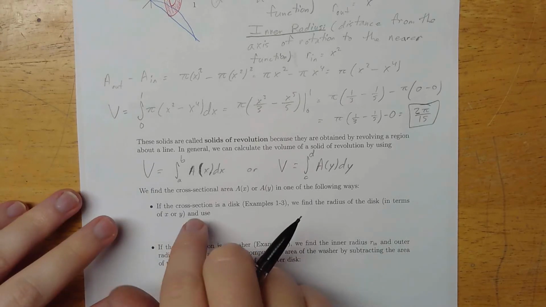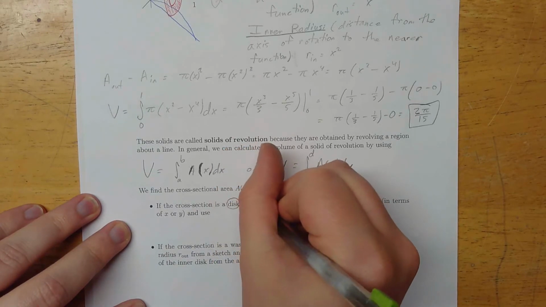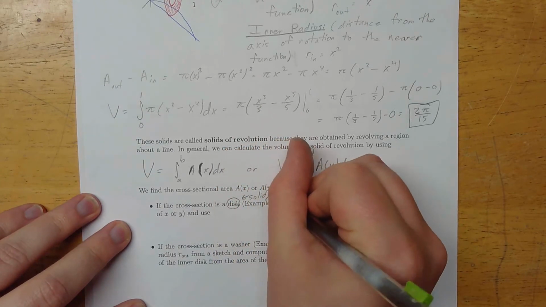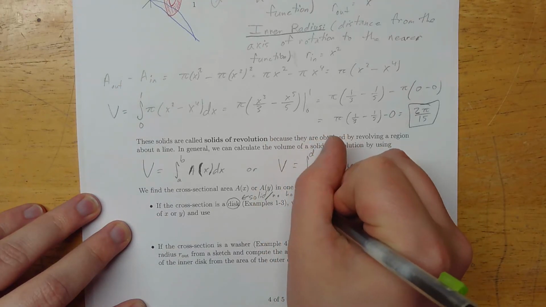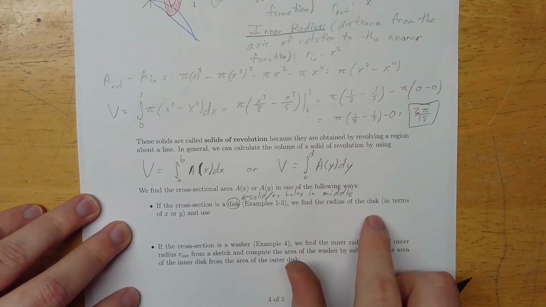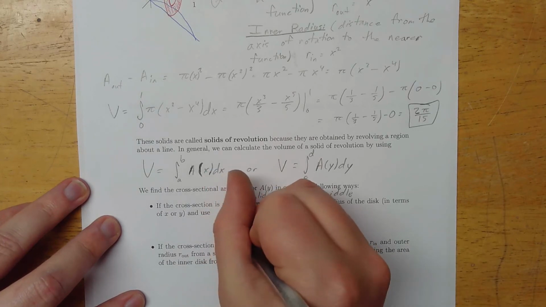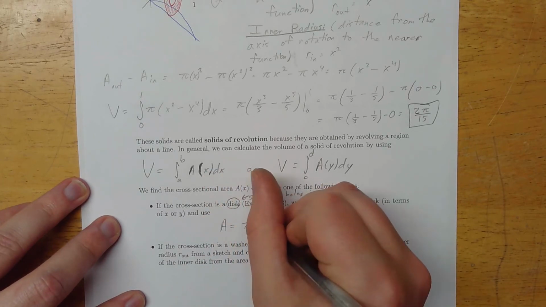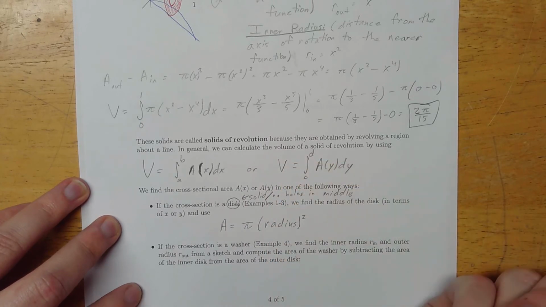If the cross-sectional area is a disk, in other words, it is solid with no holes in the middle, we'll find the radius of the disk in terms of x or y and have the area be equal to pi times the radius squared.